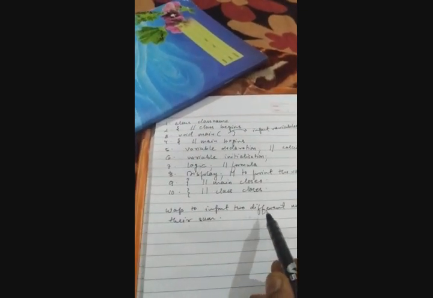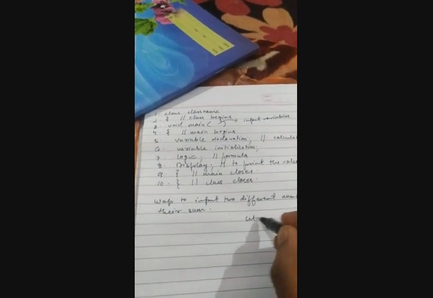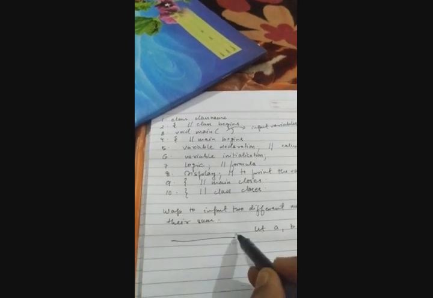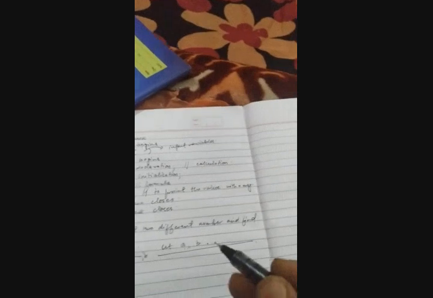Now you are getting a tip from the question only. We have to input 2 different variables and find their sum. So let my 2 different variables be A and B. And the third variable is sum. Now let me go through another question, then we will come back to it.